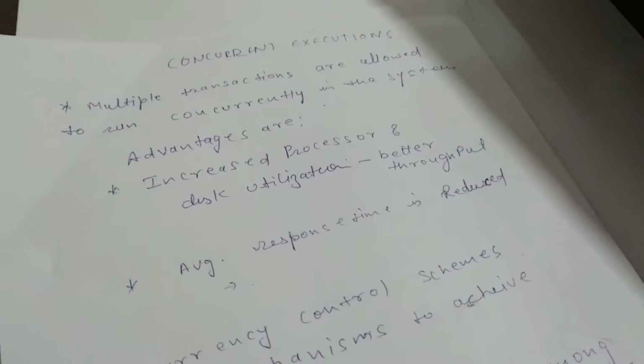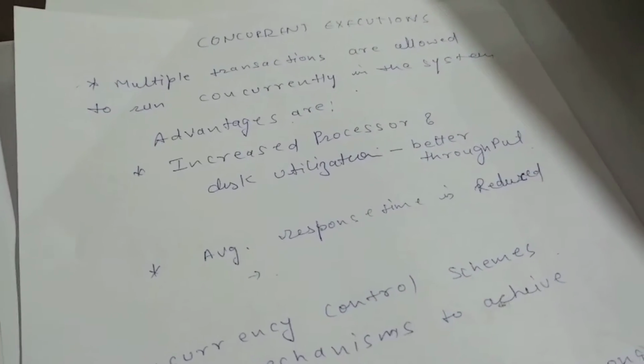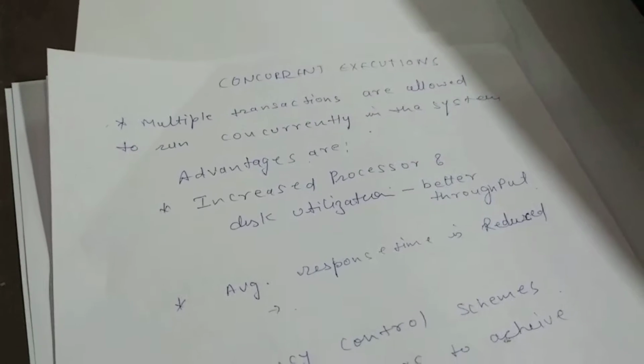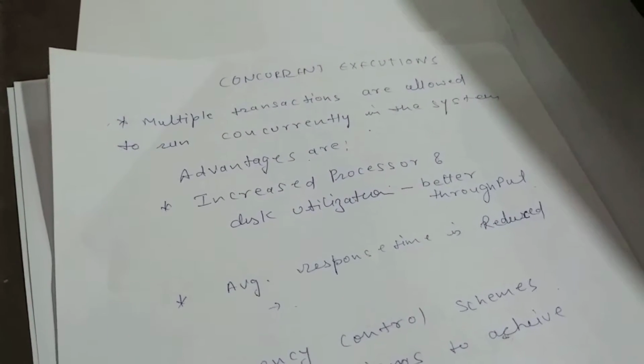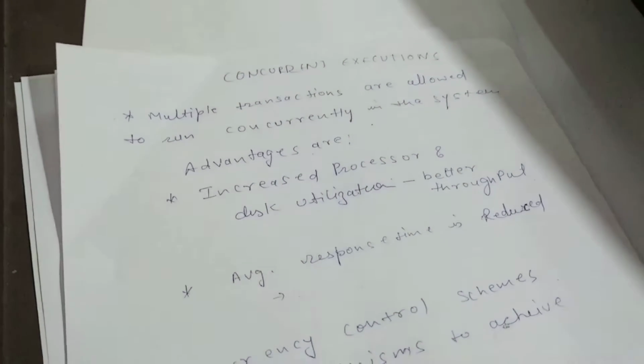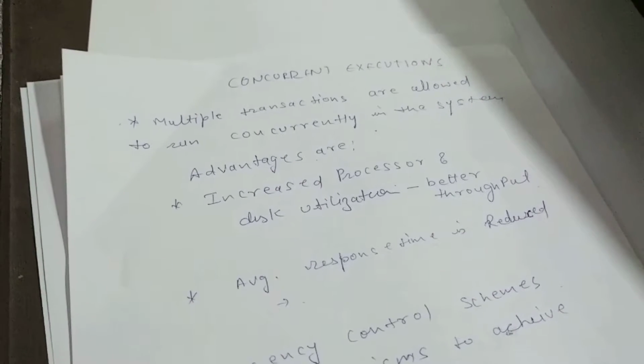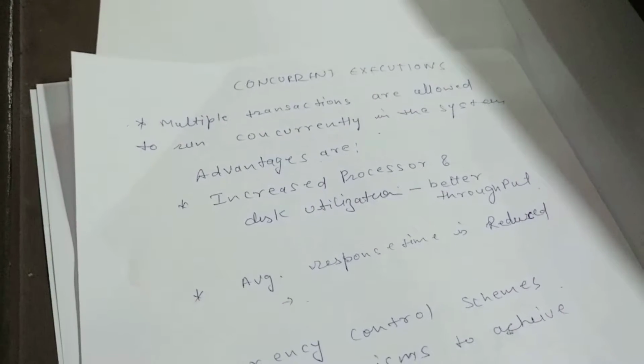Hello students, in this lecture we are going to discuss concurrent execution. What is concurrent execution? Multiple transactions are allowed to run concurrently in the system.